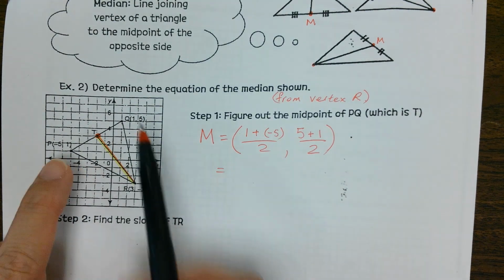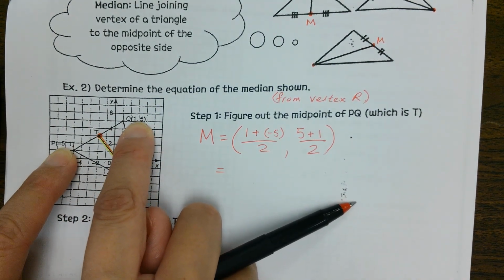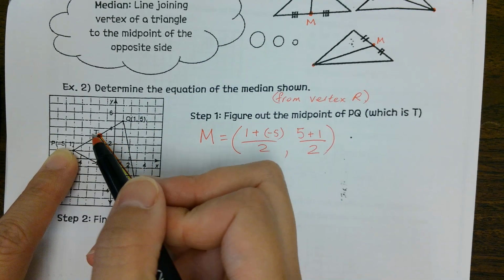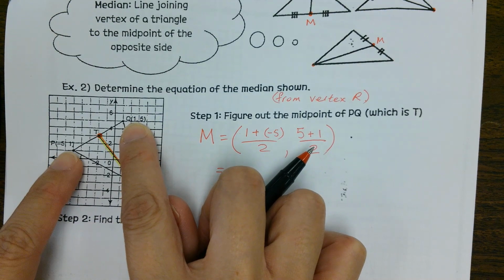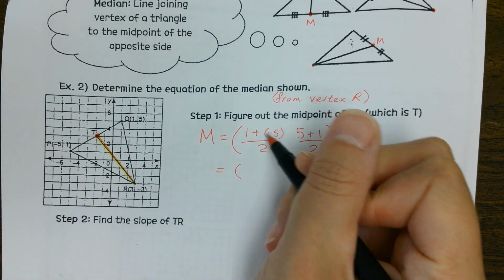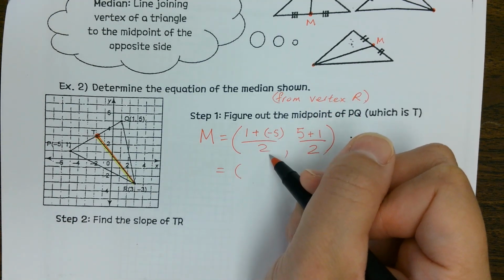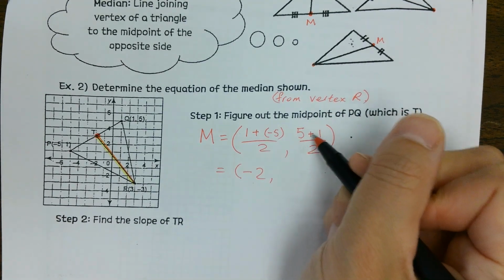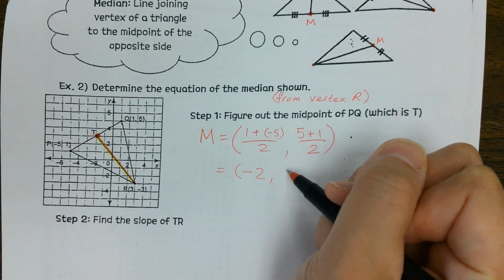So what Arian did is he used these 2 endpoints, because you're looking for the midpoint between these 2. When you plug it in, you get these. So my midpoint is negative 1 plus negative 5, negative 4. Negative 4 divided by 2 is negative 2. 5 plus 1 is 6. 6 divided by 2 is 3.